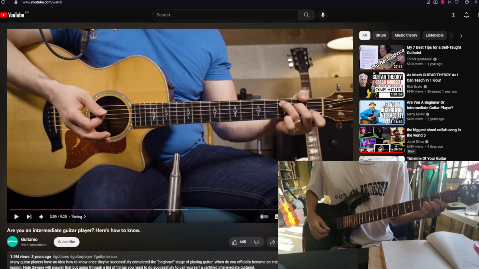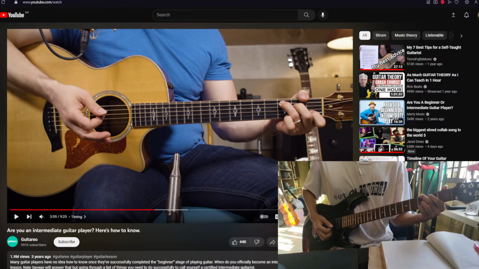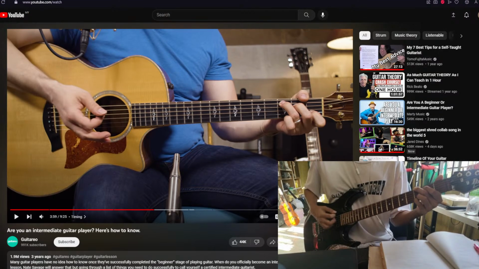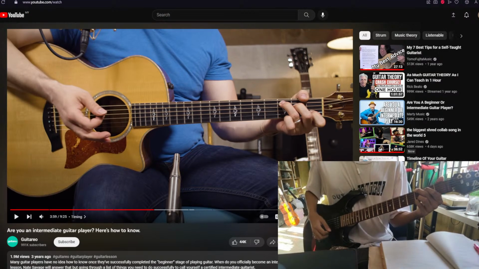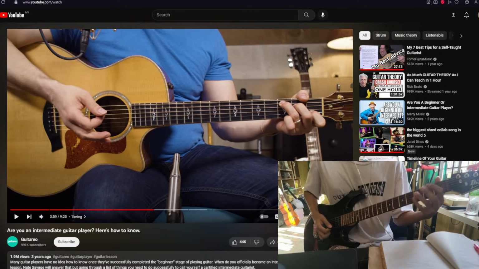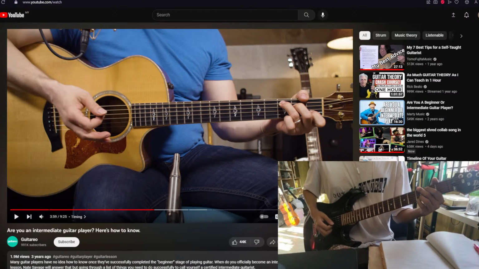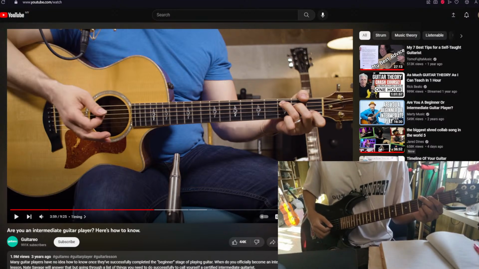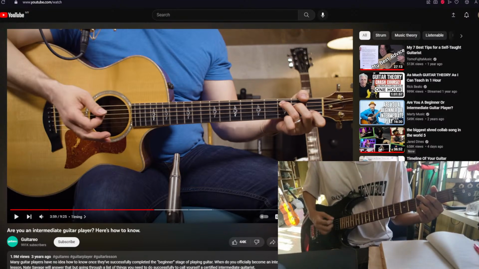It's like playing quarter notes and playing half. 1, 2, 3, 4, and 1 and 2 and 3 and 4 and 1 and 2 and 3 and 4. So like eighth notes.